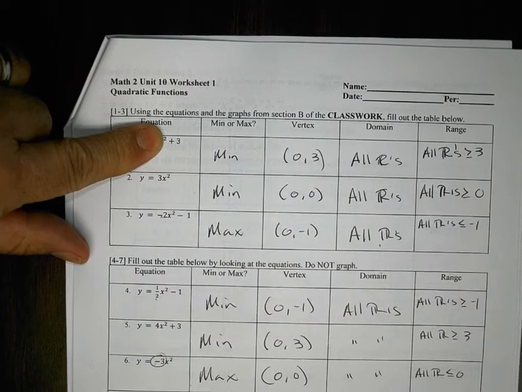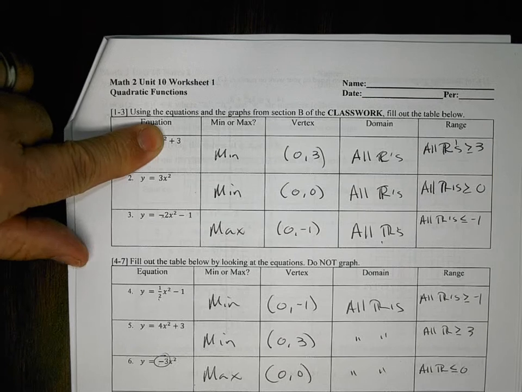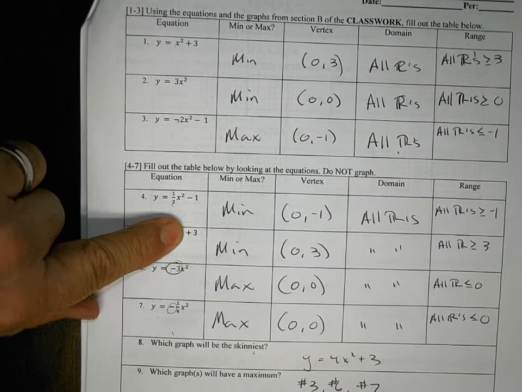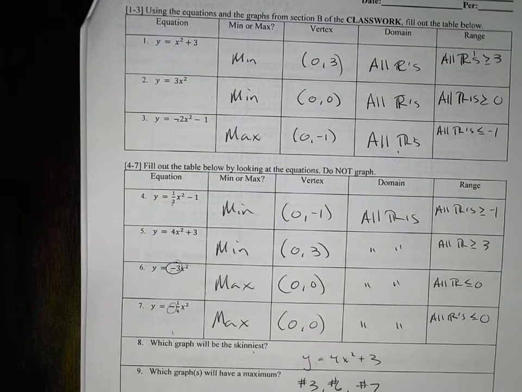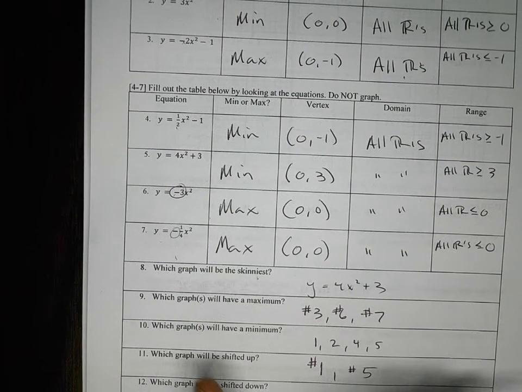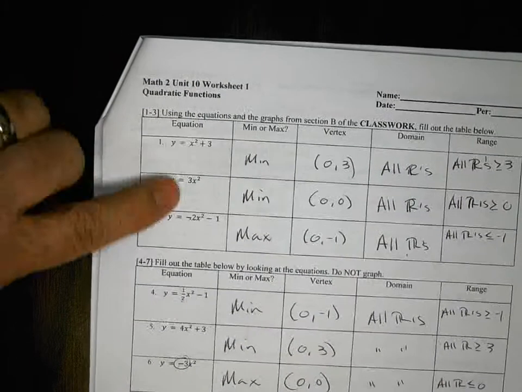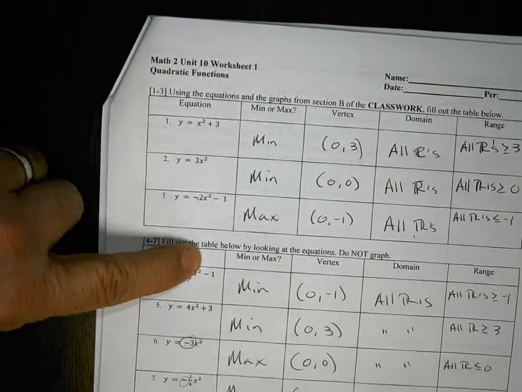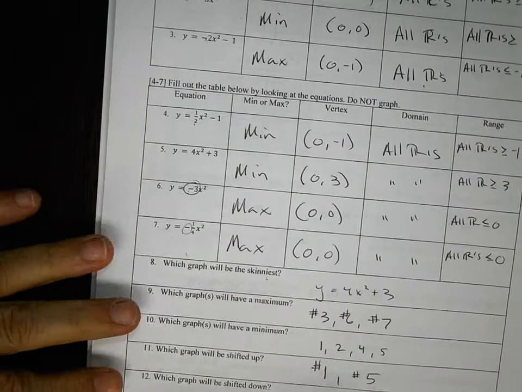Last week we called it C, but really what we're going to talk about today is actually K. We call this K out here. So 1 and 5. Which graphs will be shifted down? Well, that's anywhere we're subtracting something after the x squared. So it's going to be number 3 and number 4.